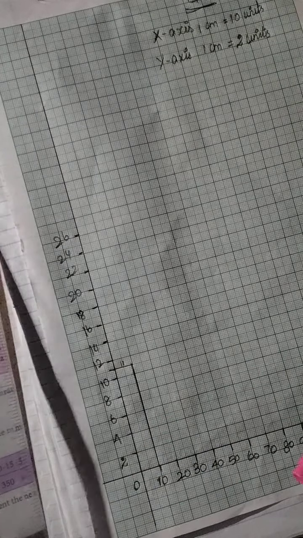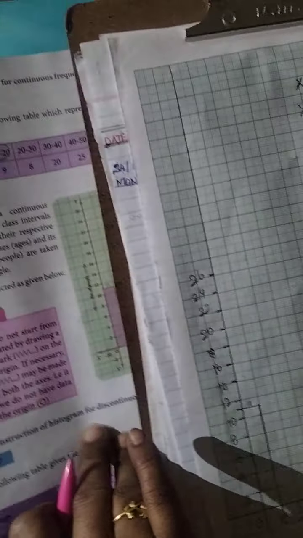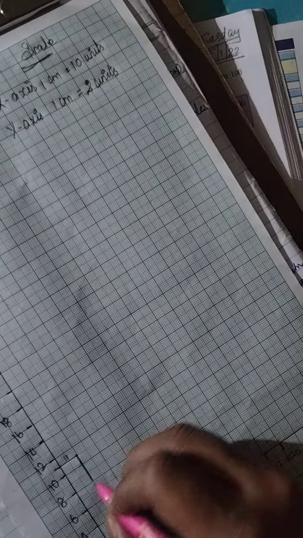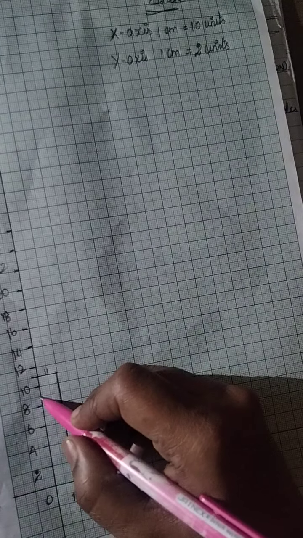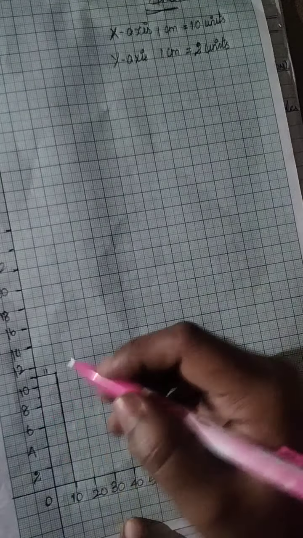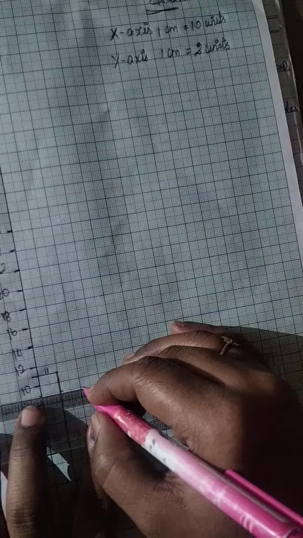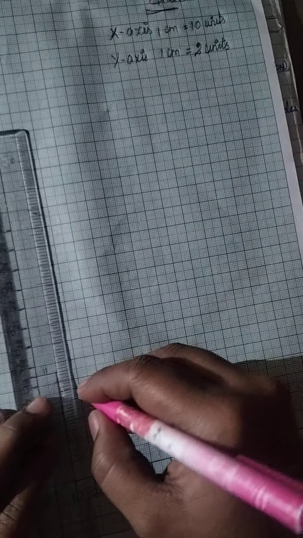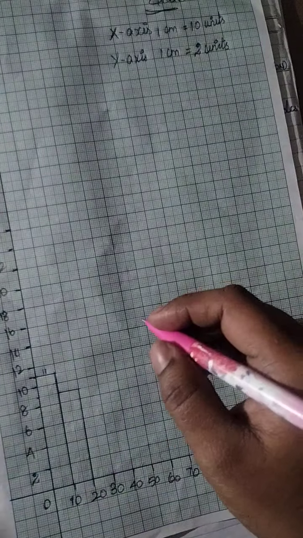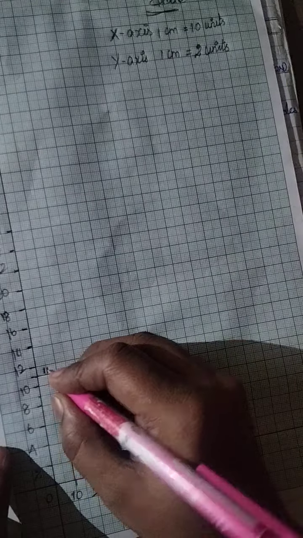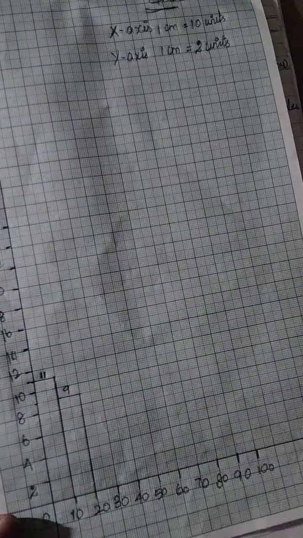Understand? So after that, 10 to 20. How many members are there? 9 members are there. Within this 8 to 10 we are having that 9, so here we have to take 9. I have drawn here for 9. This is the frequency, the people: 11 people, then this is 9 people.